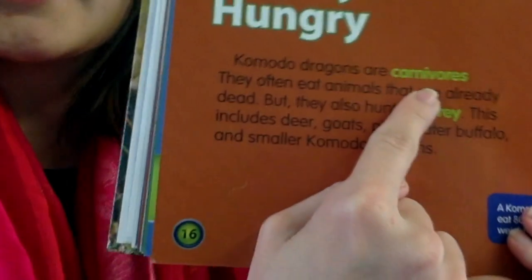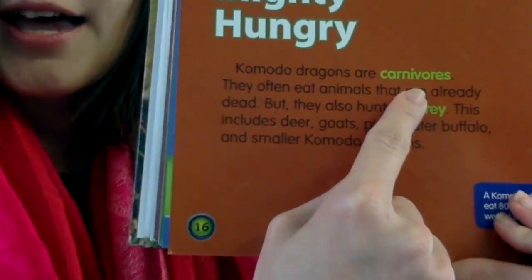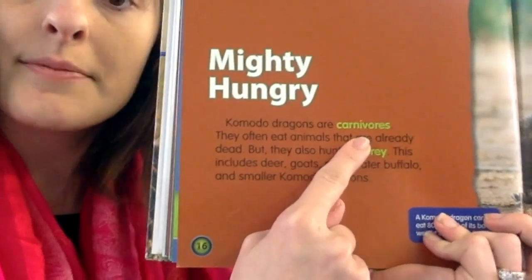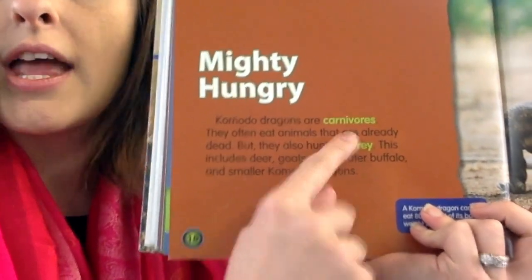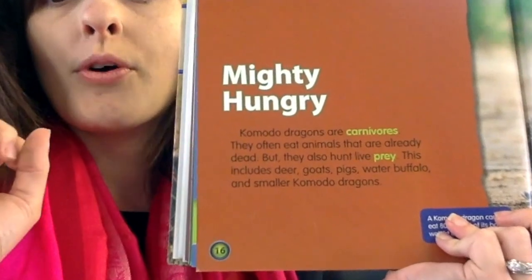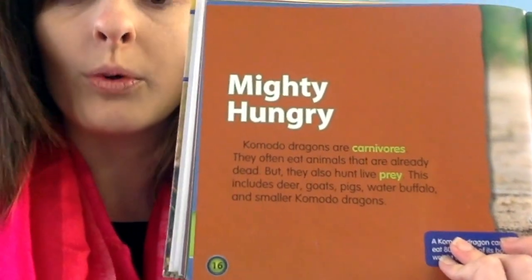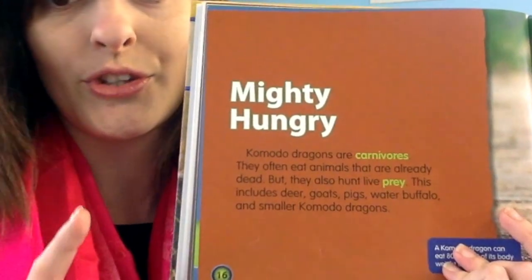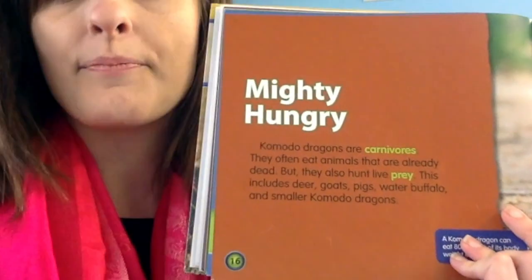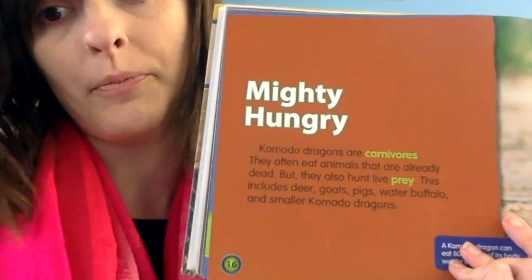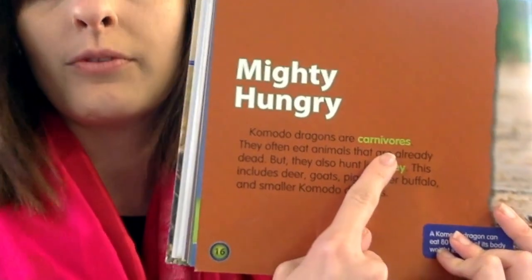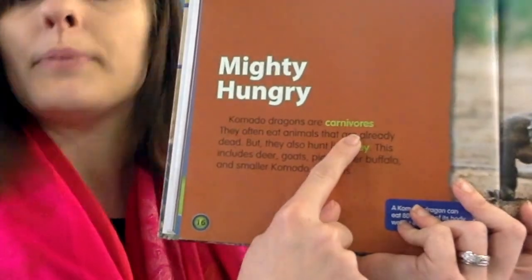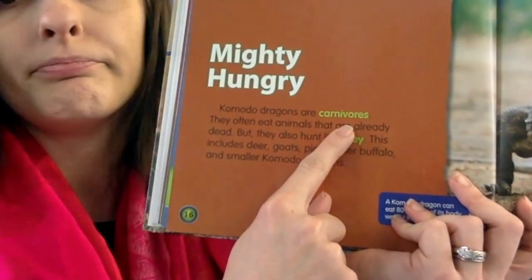And why do you think that word might be highlighted? Because it's an important word. They want you to really pay attention to that word. Sometimes in nonfiction books, an author emphasizes or highlights, underlines, or makes bold an important vocabulary word. Now, vocabulary is a word you're going to use a lot in school. It just means important words that you should know. This important word is carnivore, which is a juicy word for only eat meat. They don't eat plants or salad or lettuce or bugs.